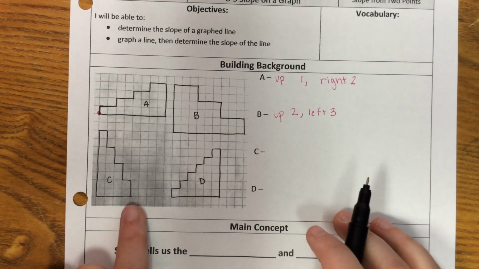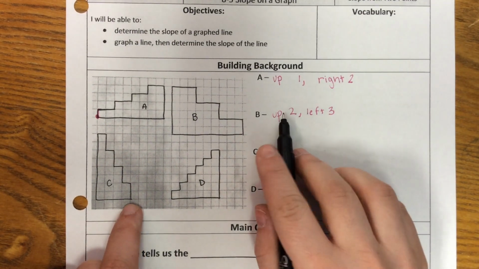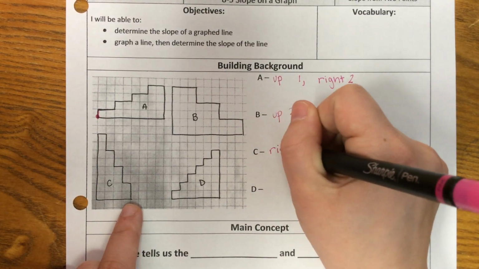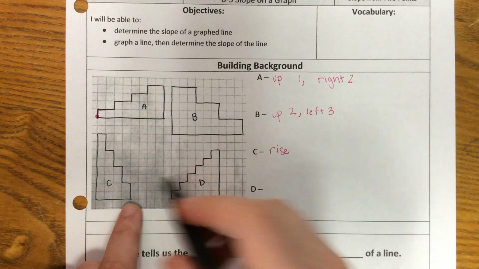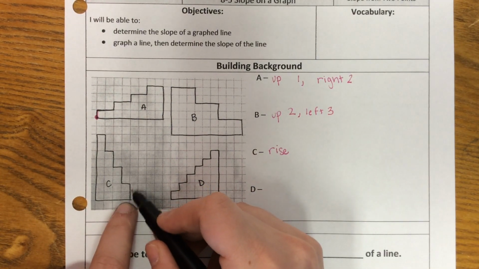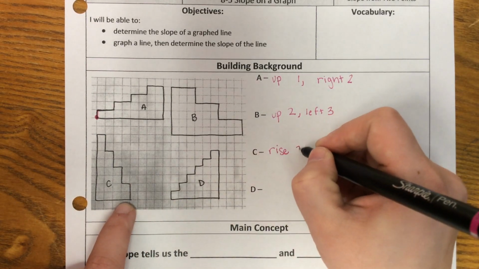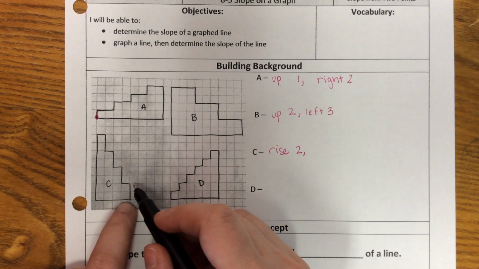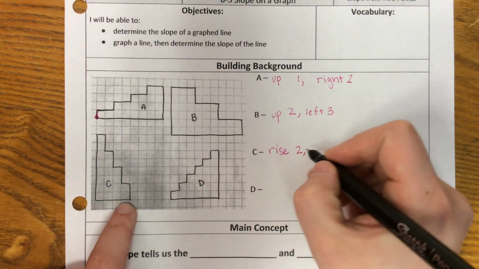Okay, now for C, instead of using the word up, we like to use the word rise, which means up. Same thing. So how much does this one rise for C? C rises up 1, 2, and it's positive because it goes up. So it rises 2. Now instead of saying left or right, I'm going to use the word run.